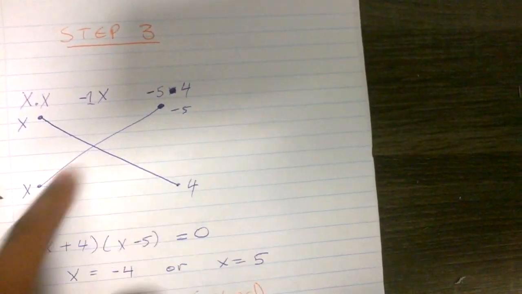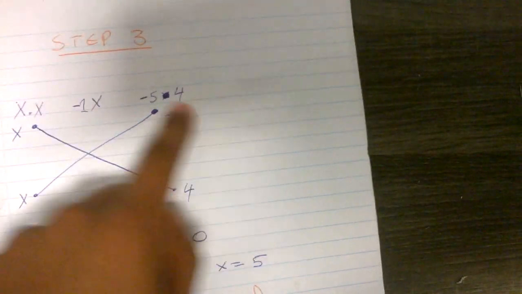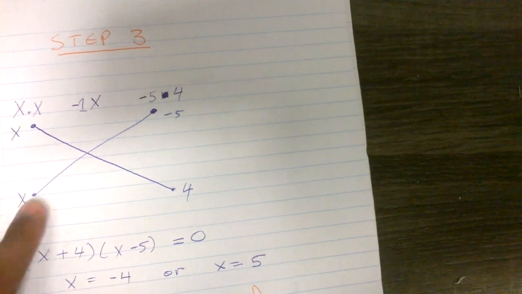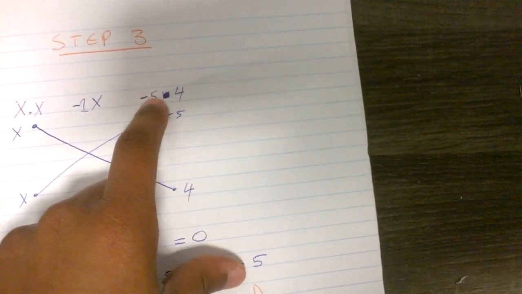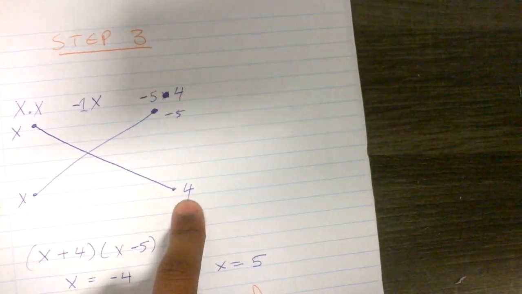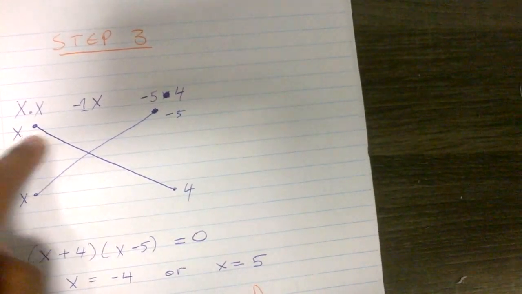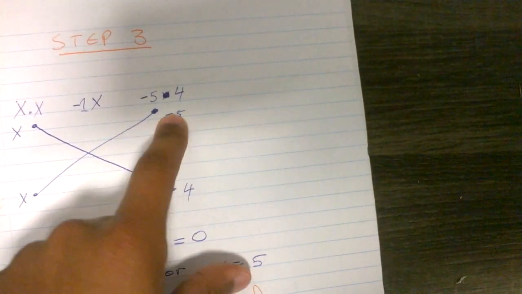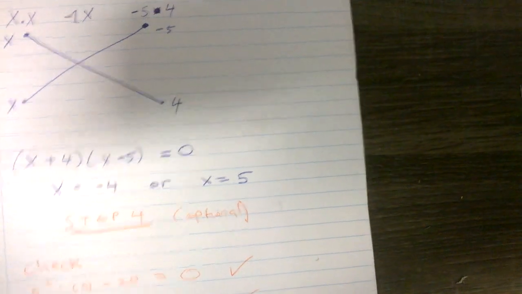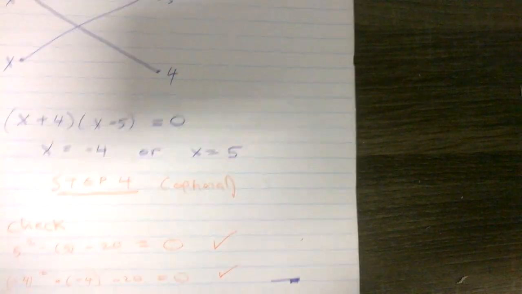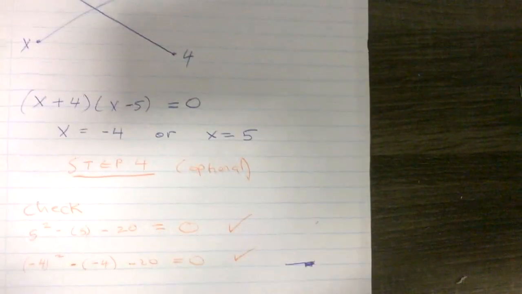So step 3, as you can see here, this x times x, minus 1, negative 5 times 4, and then you just draw this big X, these two lines. For these x times x, you're going to write x, you're going to ignore the one in the center, negative 5, you're going to write negative 5 here, times 4, you're going to write 4 here, then you see x plus 4, x minus 5. Then you solve x equals negative 4, or x equals 5, and then you can just check by plugging this in.